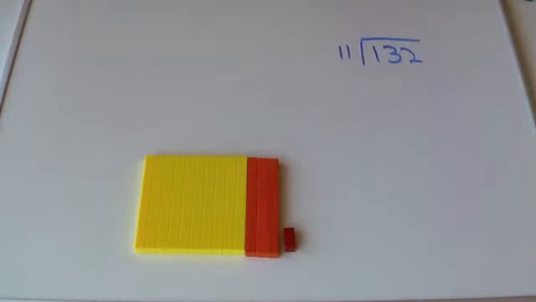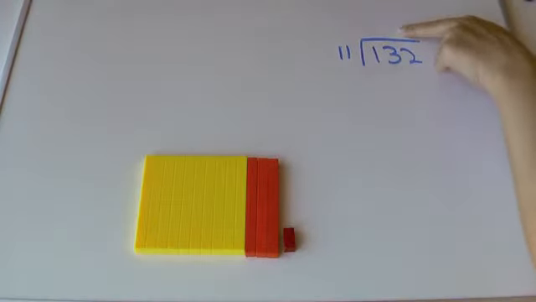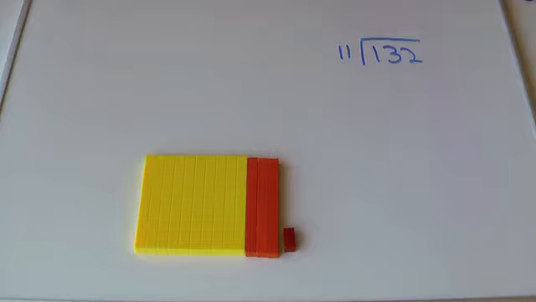This video is going to teach you how to do long division conceptually with Cuisenaire rods. And all of these problems will have a divisor and a quotient that are between 10 and 19. And also there are not going to be any remainders in these. So this first one, 132 divided by 11.